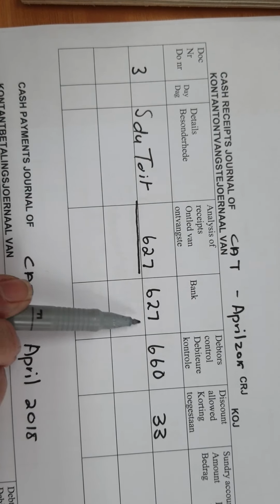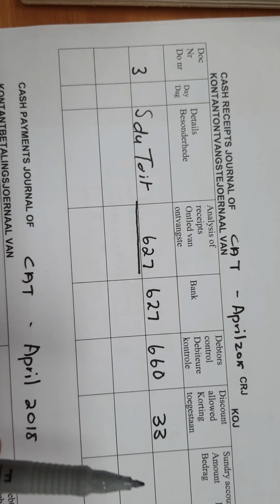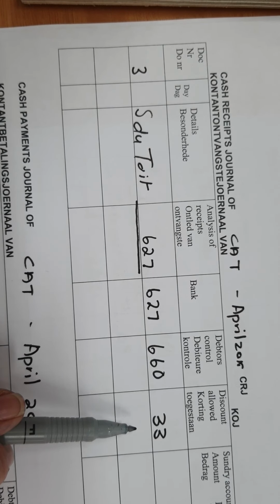This amount will be cancelled in the cash payment journal. And the discount is going to be cancelled in the general journal.